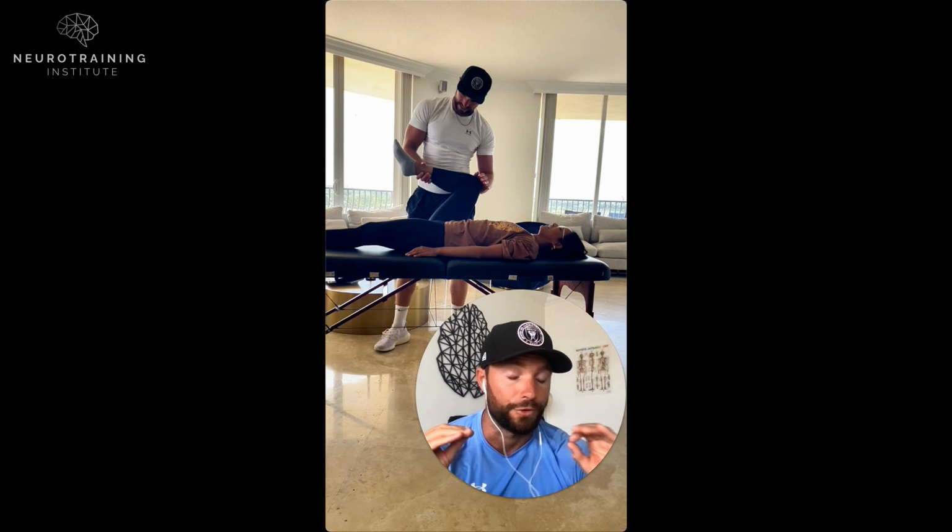And to give you a little bit of background on her case, she has been dealing with chronic neck tension and neck pain for over 10 years at this point. She's still pretty young, but the pain started in her teenage years. She just basically woke up one day and she had this weird pain on her left side.